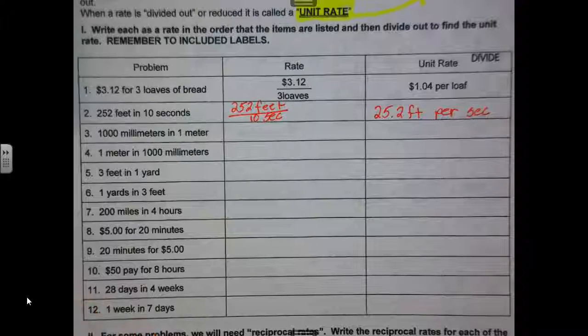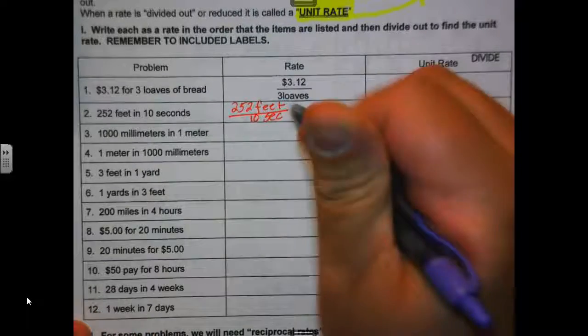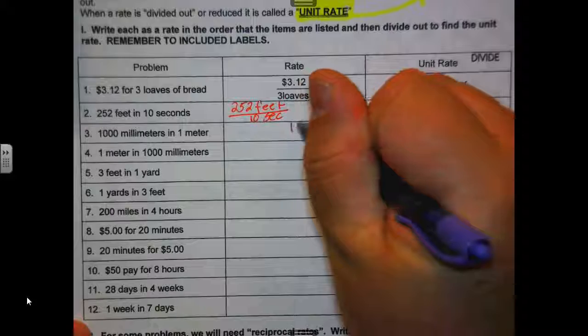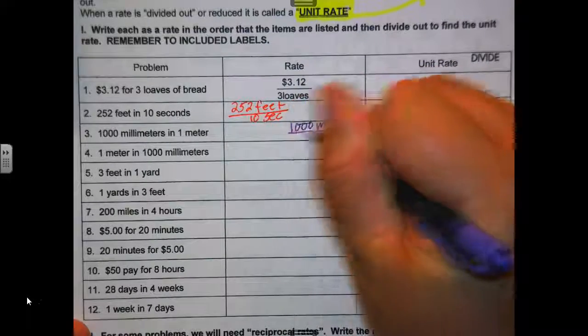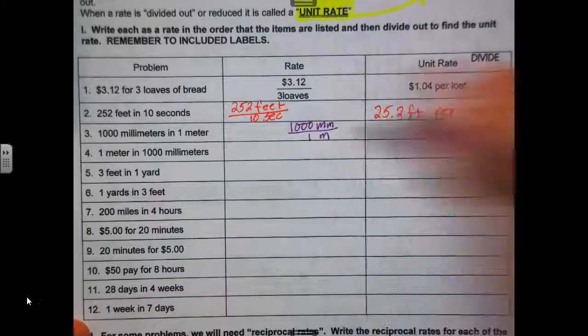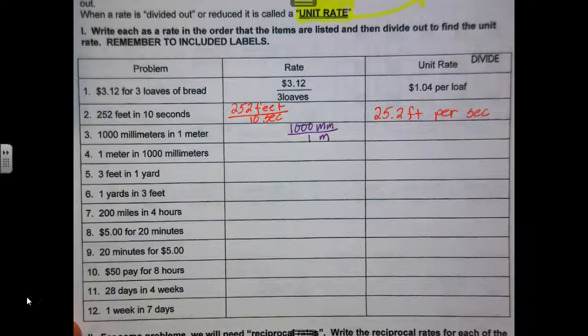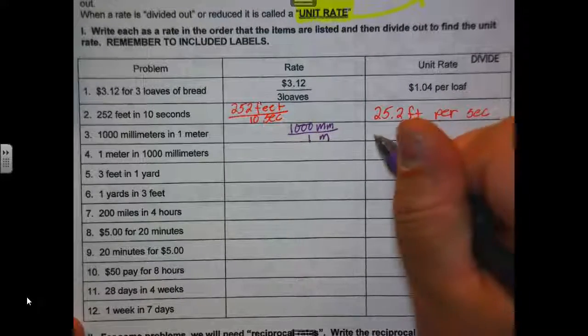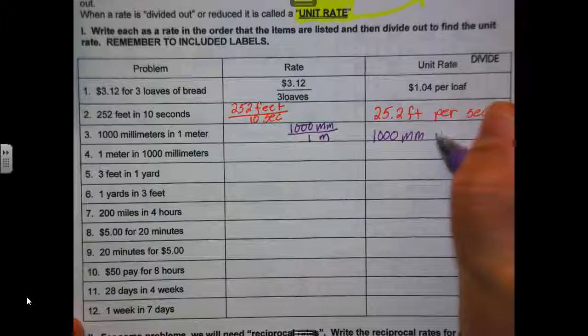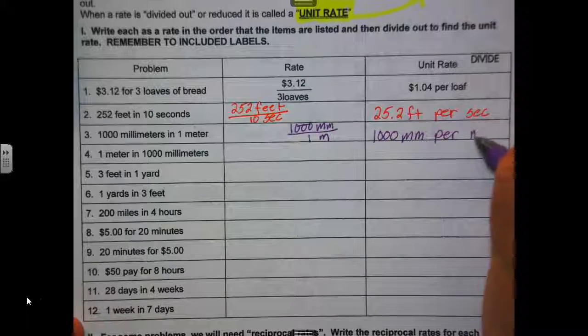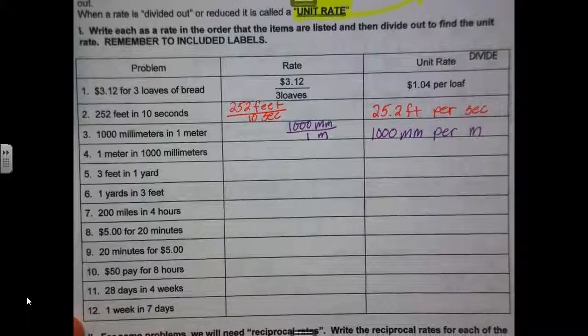How about 1,000 millimeters in 1 meter? Hey, guess what? They already have this as a rate. 1,000 millimeters per meter. How about number 4?